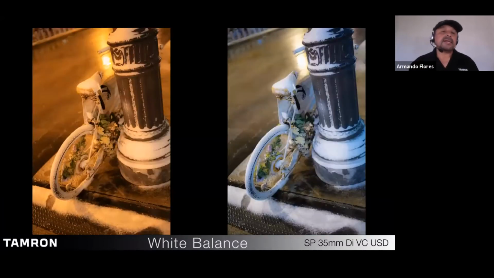White balance, very interesting. I started photography with Nikon back in 1985, and I don't know if you know this, but the father of digital photography was Eastman Kodak. We had a very good rapport with the reps at Kodak, and when they started to develop digital cameras, they would bring us their prototypes so that we could test them and give them our 2 cents.